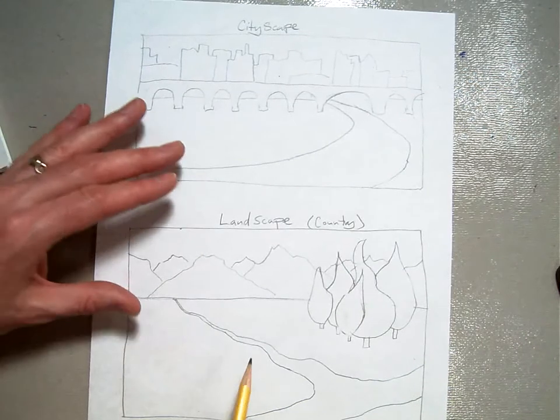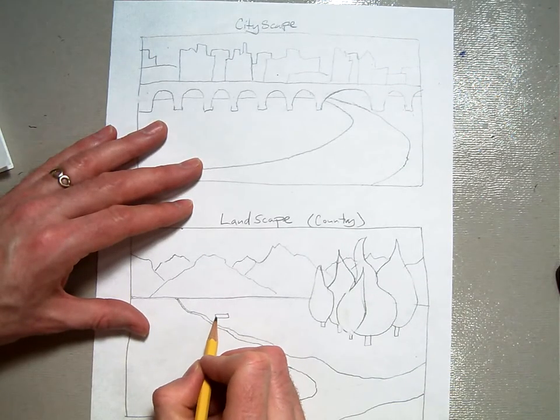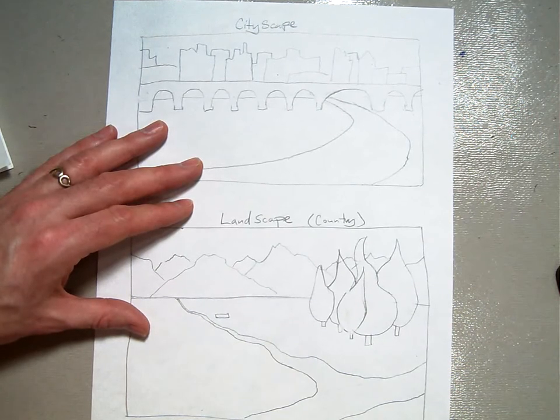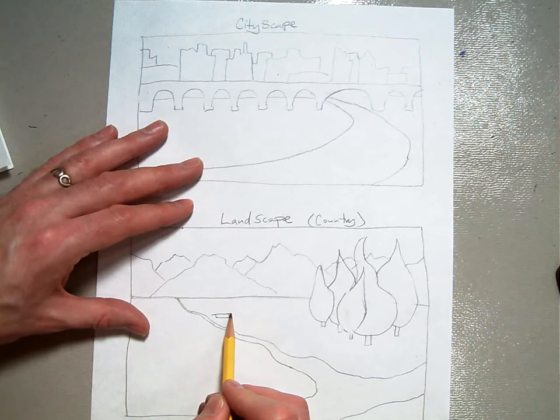And we're going to put a little house in here. Start with a little rectangle. Okay, then we're going to take a straight line at the top of our rectangle, make it a little bit longer, and you're going to draw a parallelogram.